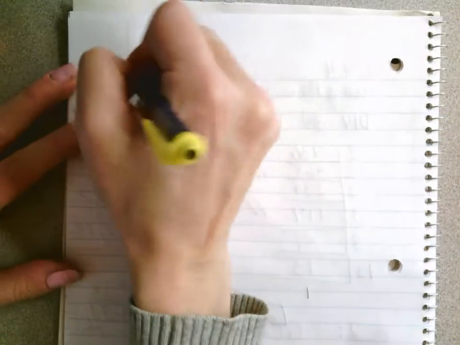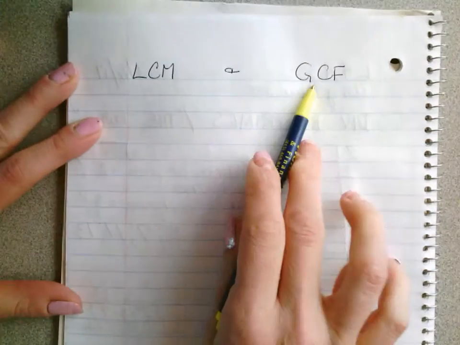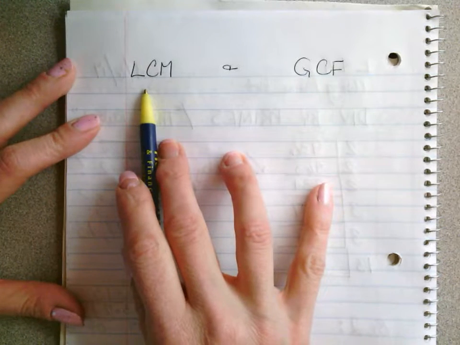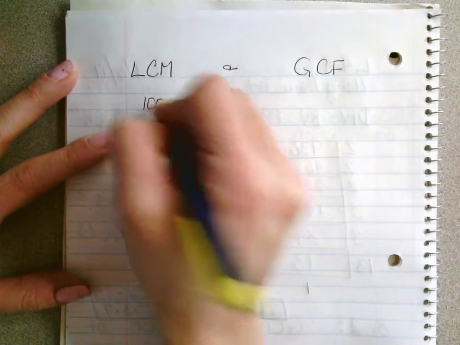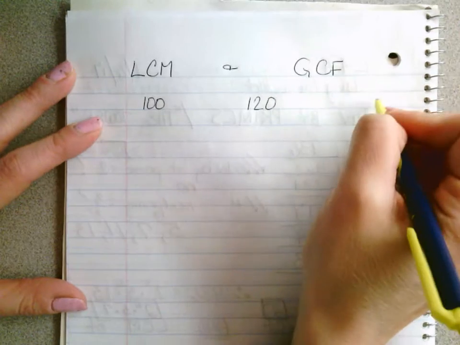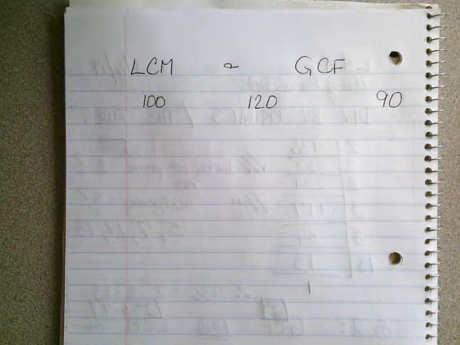Okay, this is another example 2. And this time we're going to do least common multiple and greatest common factor. Remember, greatest common factor is one thing, least common multiple is something different, of the following numbers. We're going to do 100, 120, and 90.